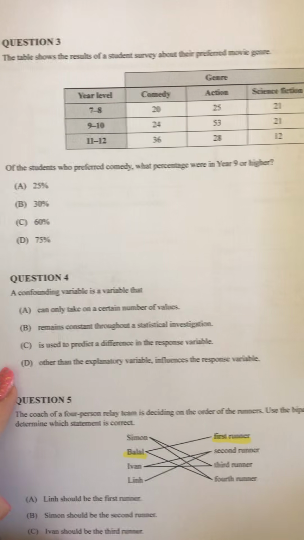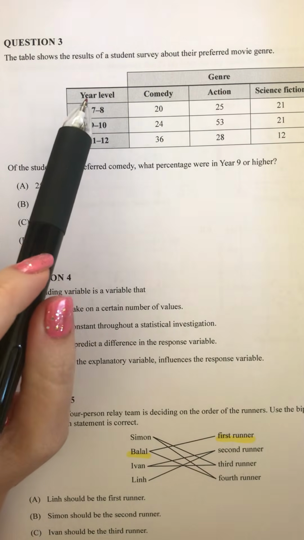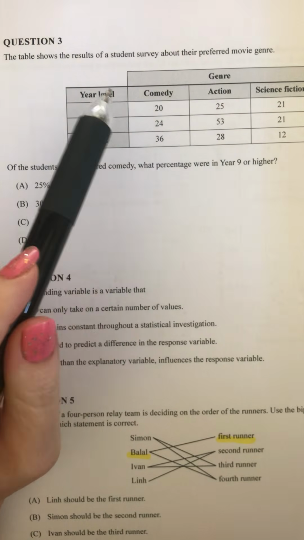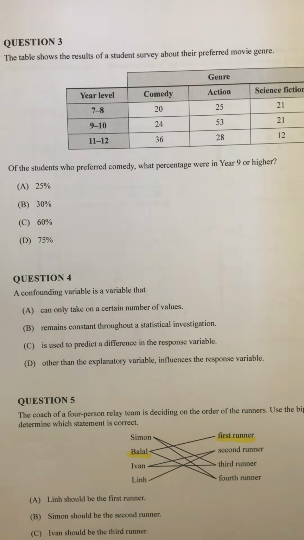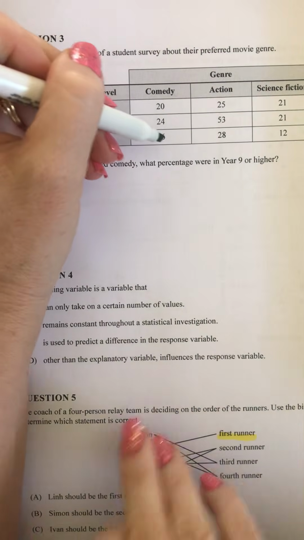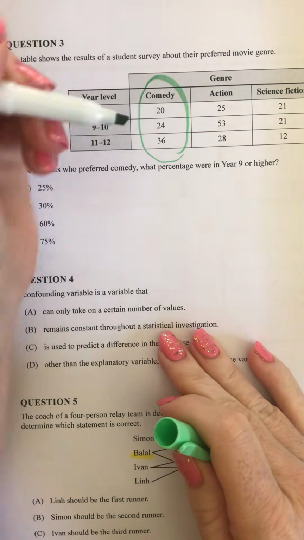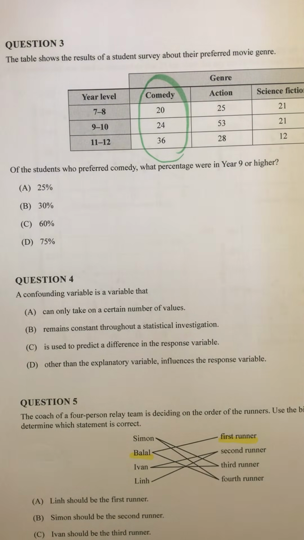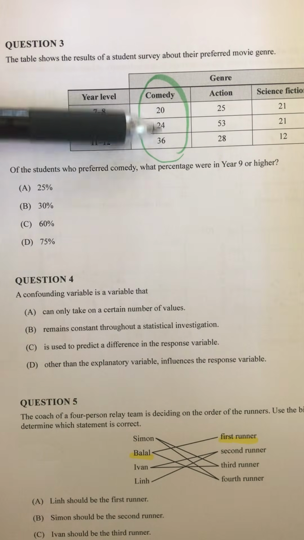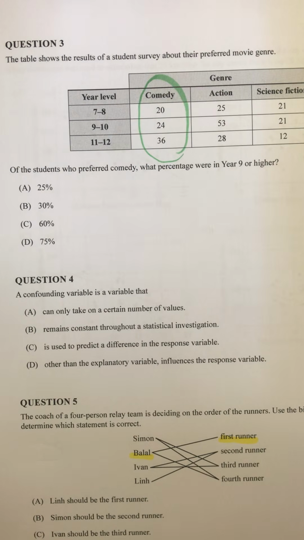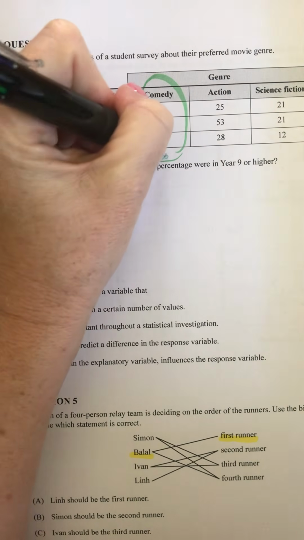Okay, looking at the next question, question 3. We've got a table showing us the results of a student survey about their preferred movie genre. It says, of the students who preferred comedy, so we know that we're looking at this comedy section here, and we want to say what percentage were in year 9 or higher. So we need to know the total for that one. If we do 20 plus 24 plus 36, we're going to get 80 as our total there.